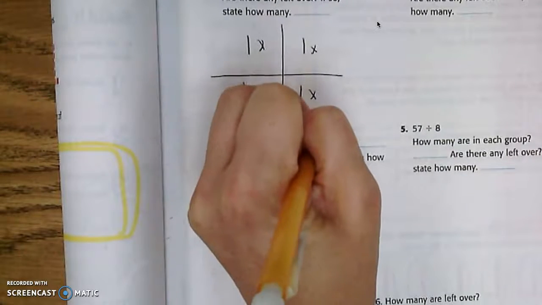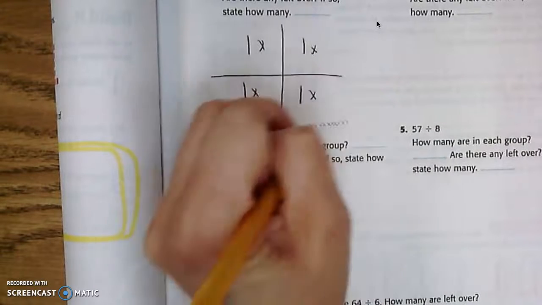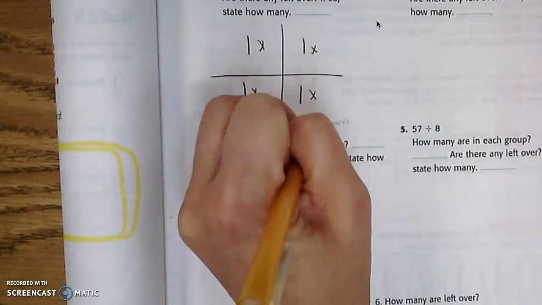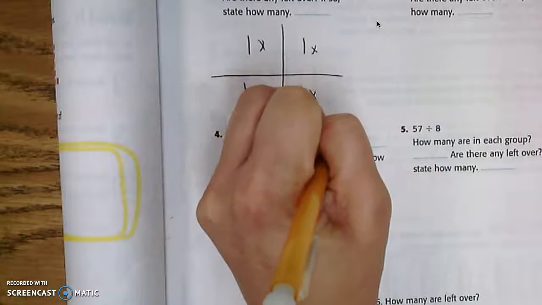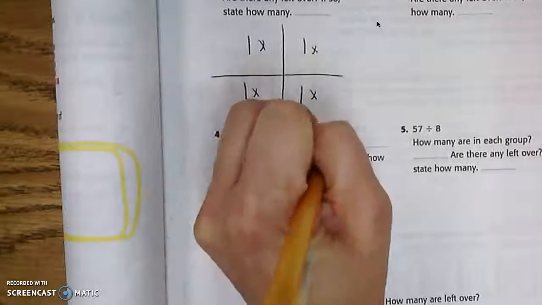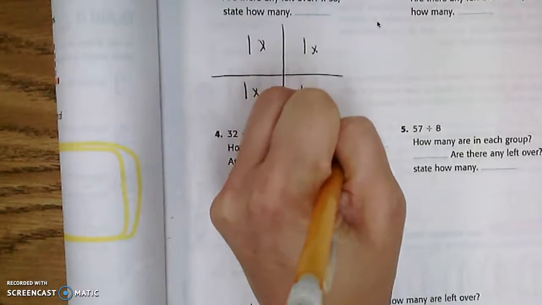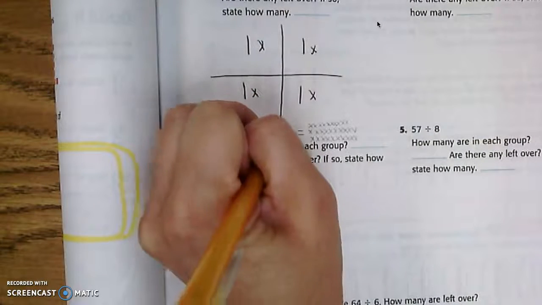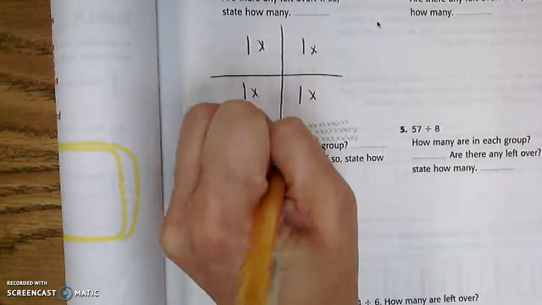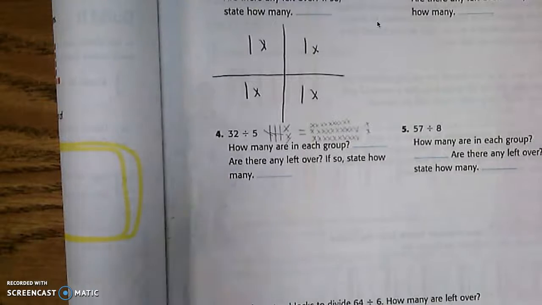I needed to go 1, 2, 3, 4, 5, 6, 7, 8, 9, 10. That's this one. And then 1 through 10 again, that's this one. And then 1 through 10 again, that's this one. And then bring these 2 over, 1, 2. And now I'm going to pass them out. So these drawings are a little bit tricky.